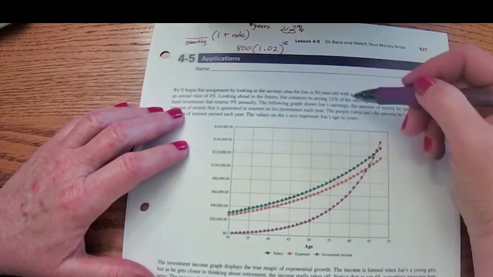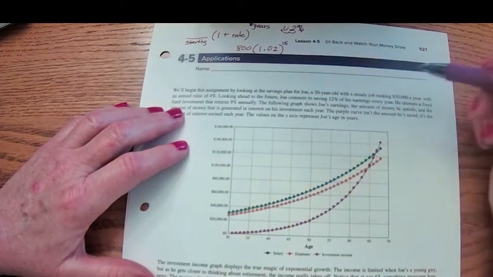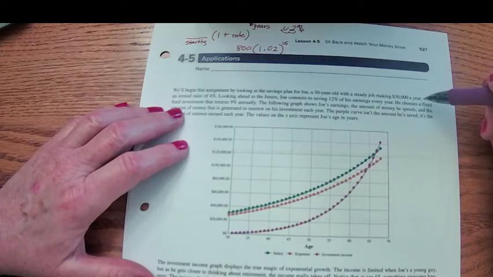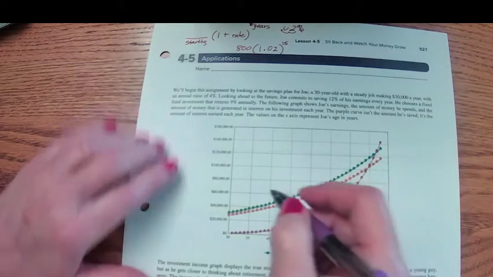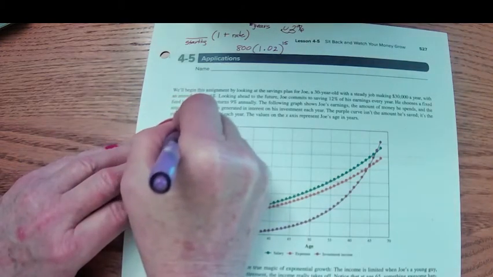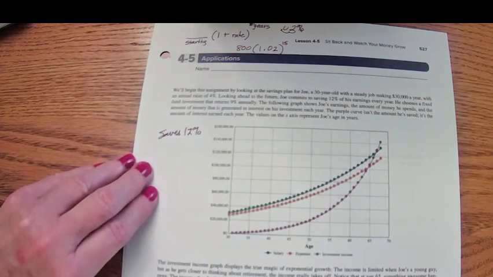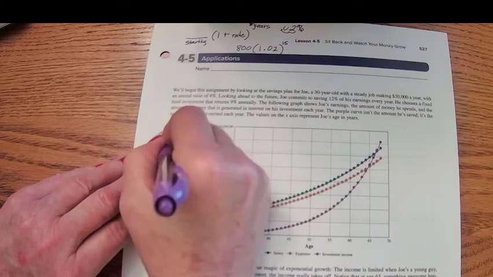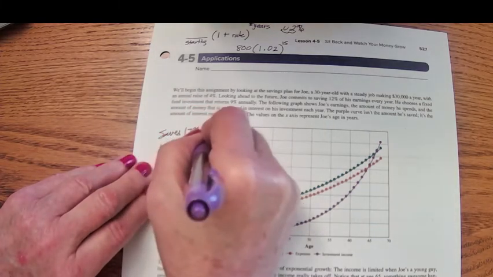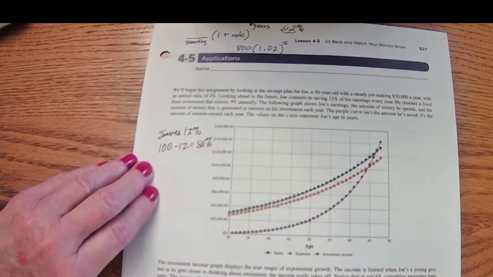Looking ahead to the future, Joe commits to saving 12% of his earnings every year. Okay, so if he saves 12%, that means he's living on, what is 100 minus 12? 88%.